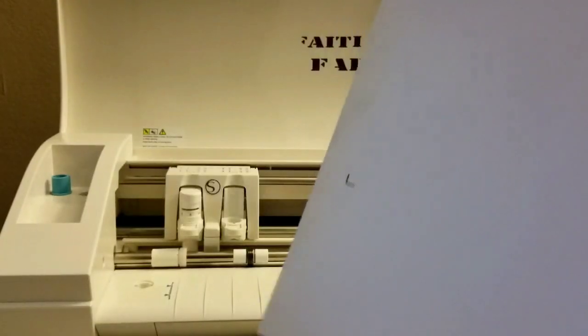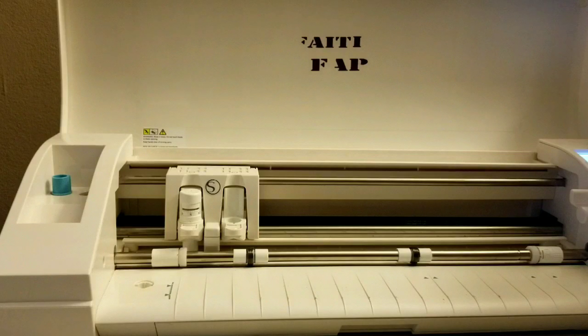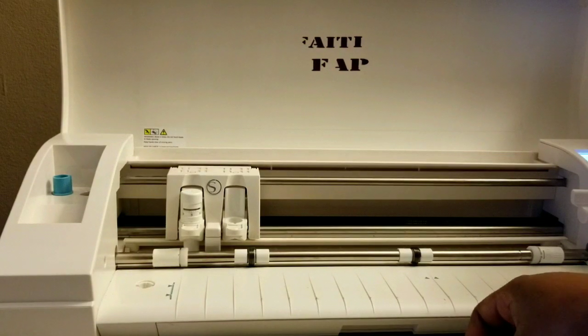And I will not be wasting this paper, because what I'm going to do is put it in my printer upside down so it can print things on this side. Okay.